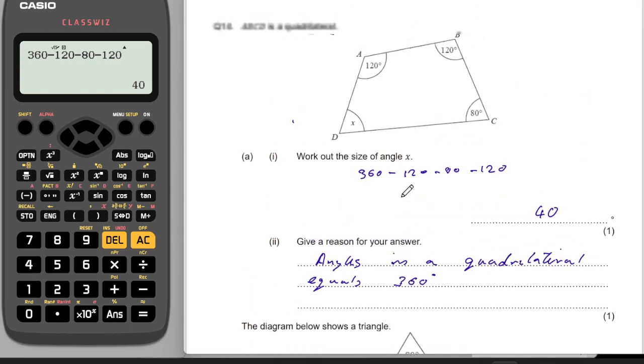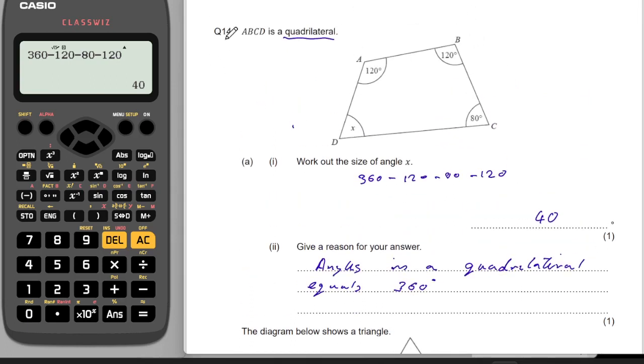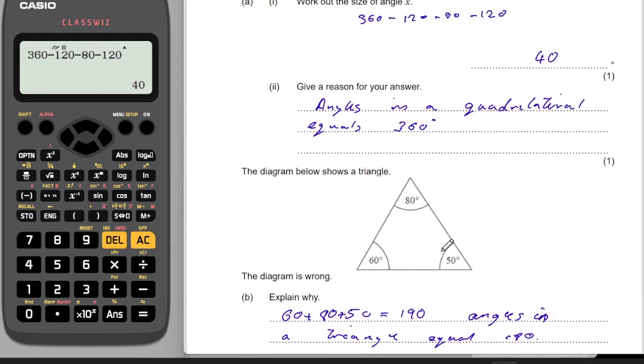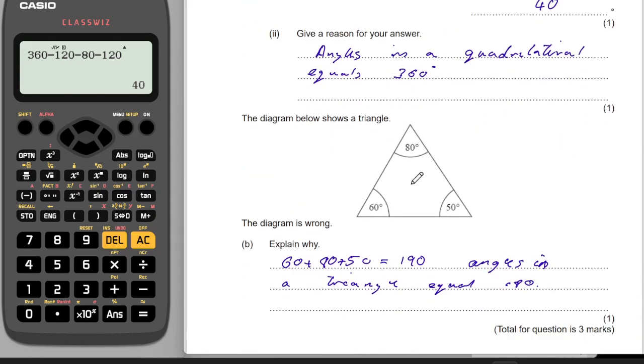So I paused that, and I think I've missed that question out. So just running through it quickly. Question 14, we said that the angles in a quadrilateral must equal 360. So I did 360 minus 120 minus 80 minus 120 gave you 40 degrees. And the reason being, angles in a quadrilateral equal 360, and for the second one, angles in a triangle need to add up to 180, and these angles add up to 190.